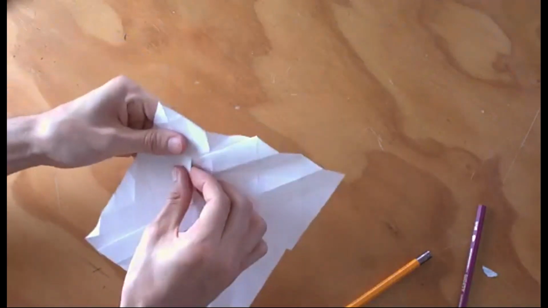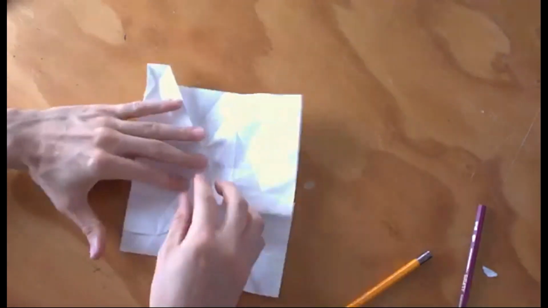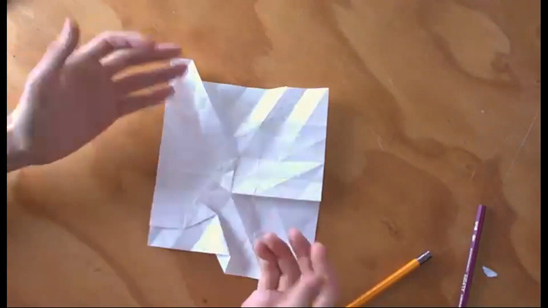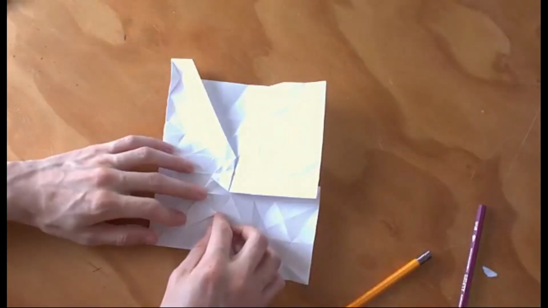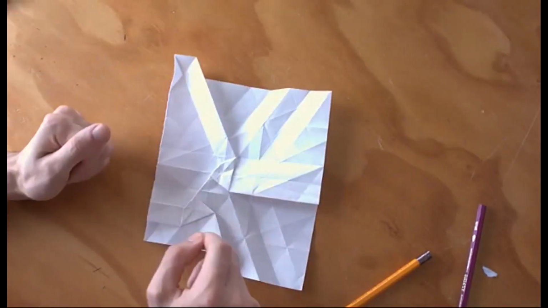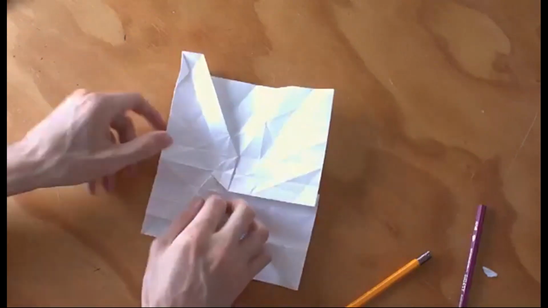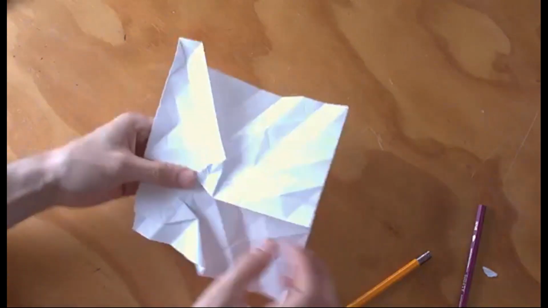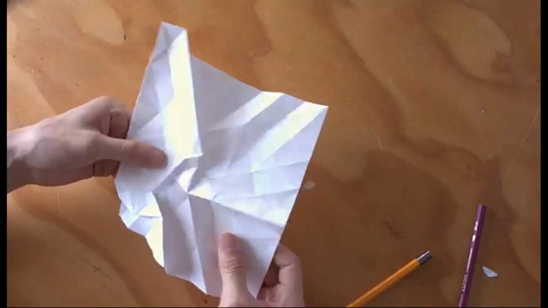So that's just an idea of a possible consequence of this. It's a lot like using the squashes, except, you know, this is called an inside reverse fold. So you do a fold and then you sort of tuck it into it like so. And so that kind of keeps it together.